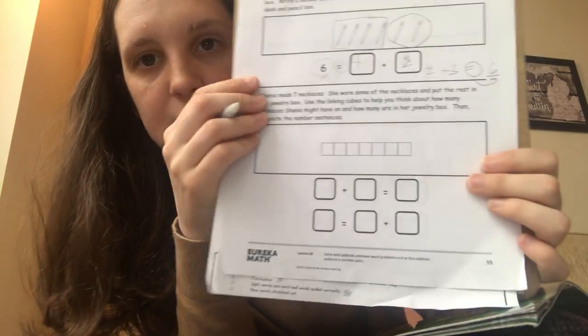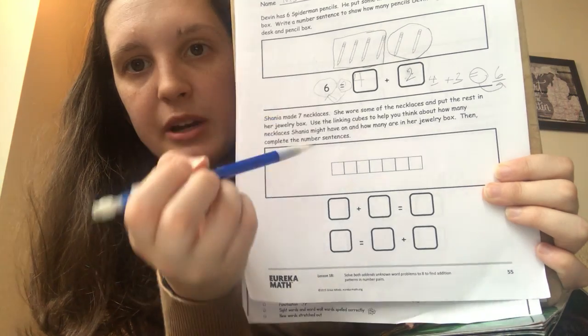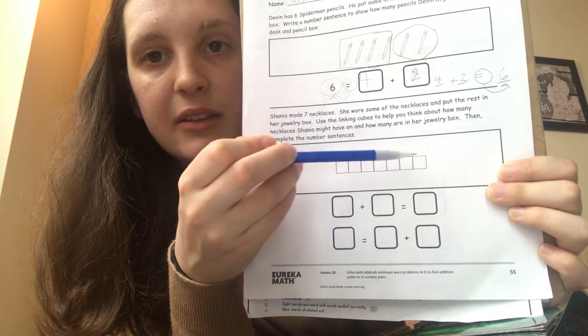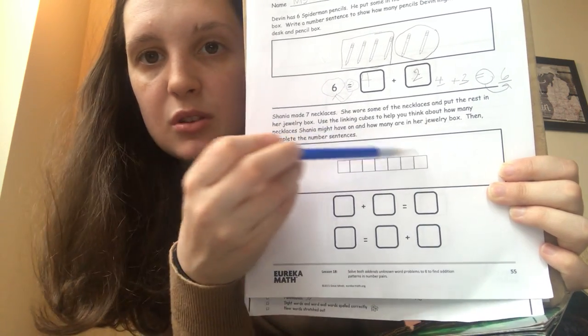So the next one says, Shania made 7 necklaces. She wore some of the necklaces and put the rest in her jewelry box. Use the linking cubes to help you think about how many necklaces she was wearing on her body and how many are in her jewelry box. Then complete the number sentences. So remember, just like the last one, you're going to want to think of a way to separate these. You can either color some of them in and leave some of them blank, or you can color them 2 different colors, or you can circle some, whatever works for you. On the back side, you get to do the drawing.